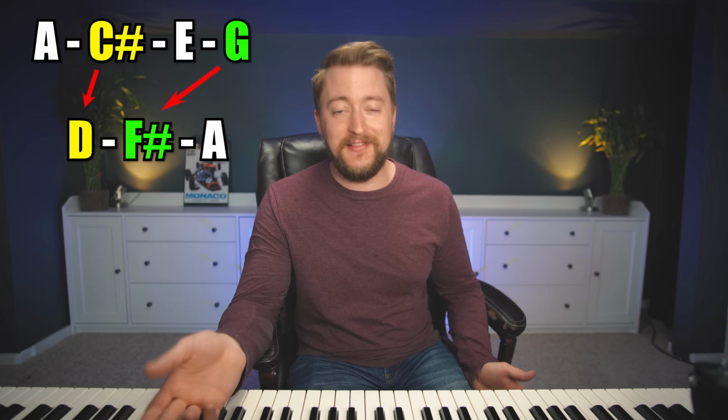Let's take a look at our final note in A dominant, G. What is G in comparison to where we're landing? The closest note to it is F sharp, the third of our root chord, D major. And that's only a half step away from F sharp. So we could consider that a leading tone as well. So what we have in A dominant 7 are two leading tones. They're just dying to be resolved to our home base of D major.